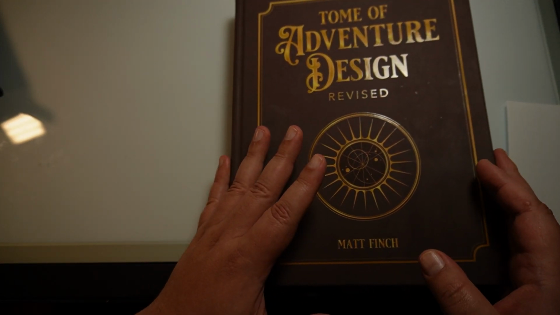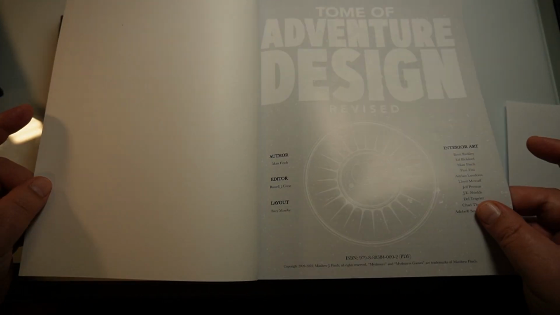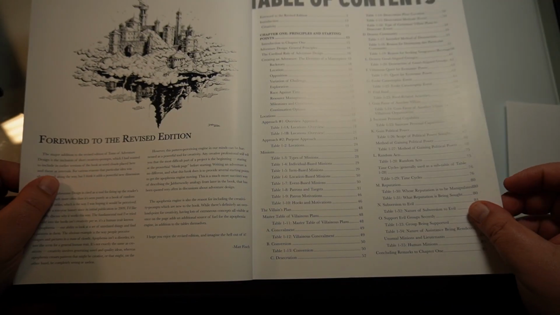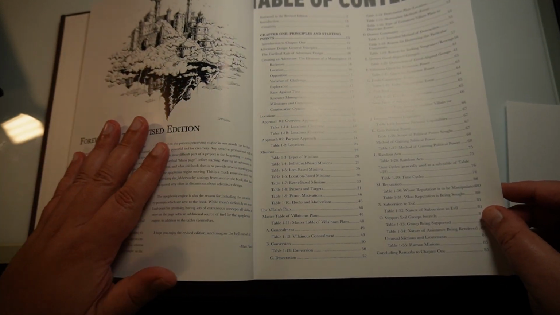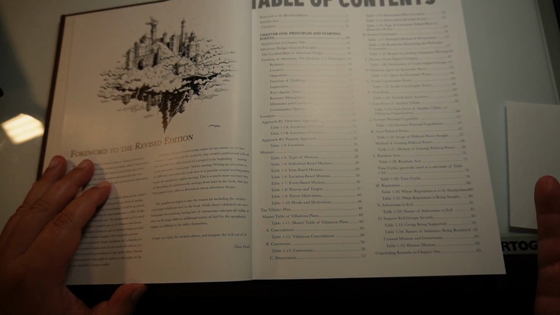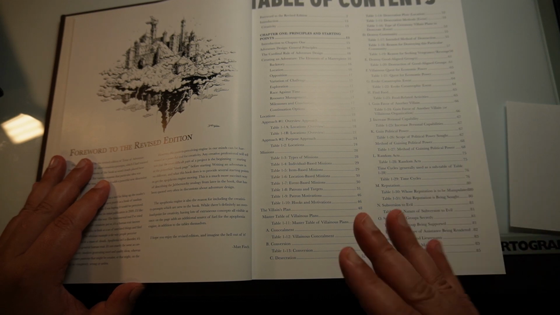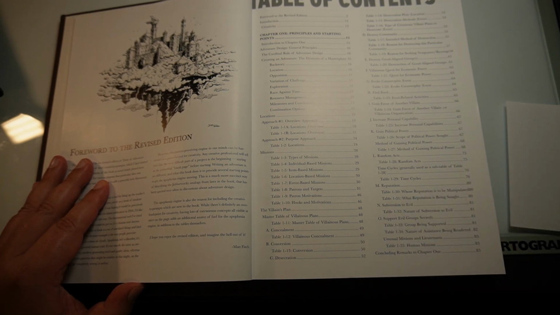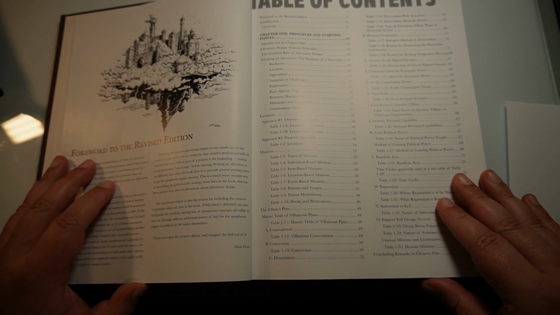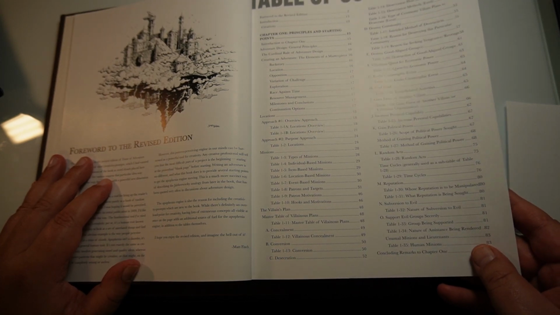But in the meantime, since this book is so large, 511 pages, I want to go through each section in a video and show, first of all, how to use it. Second, some tips and tricks that I use to make books like these more useful while I'm creating.